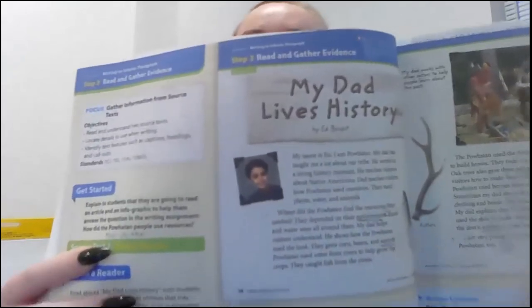So yesterday, I know we looked at our second resource, Nature's Resources, with the pictures of different items. And the day before that, we read the passage by Ed Bright, My Dad Lives History.